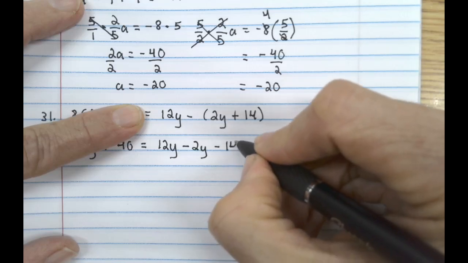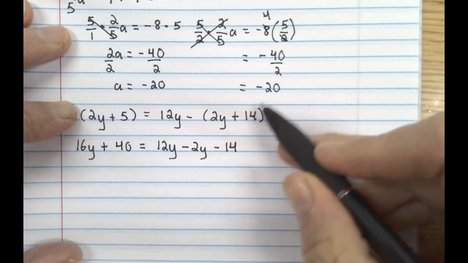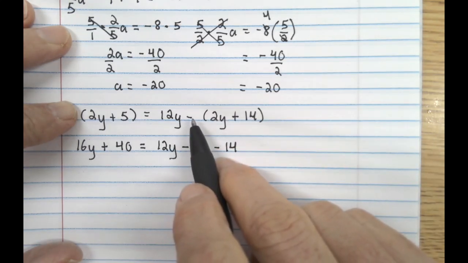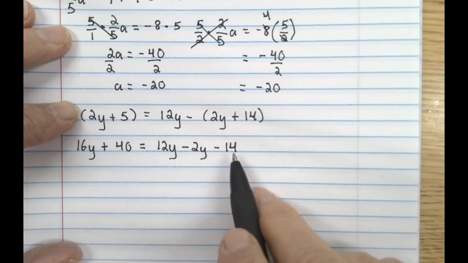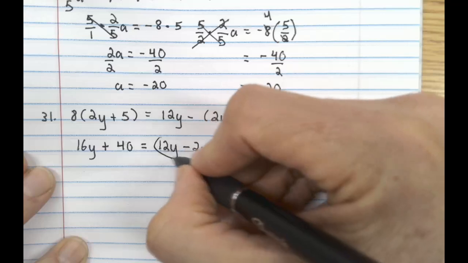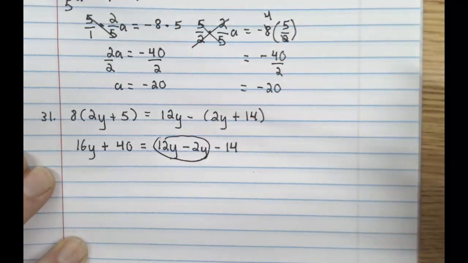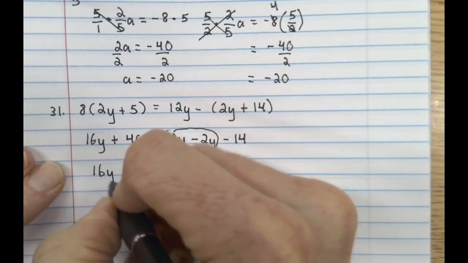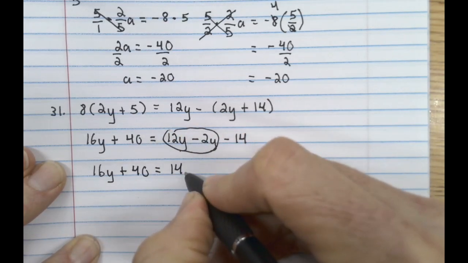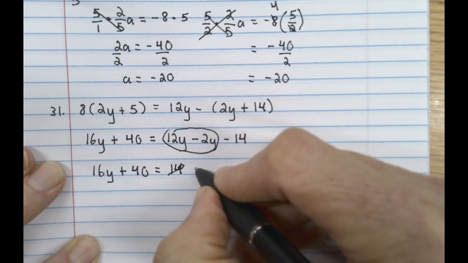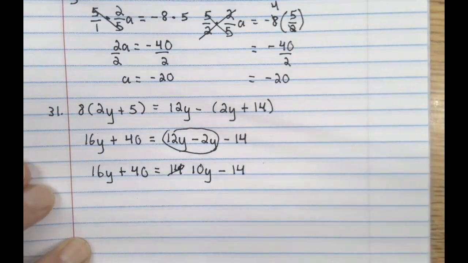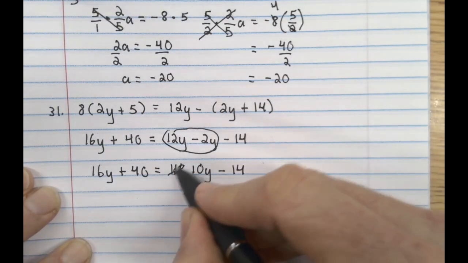This step right here, pay attention to that. It trips people up. But all I did is I basically treated that like a negative 1 and multiplied both of these by negative 1. Now, I can still simplify, right? Because these guys here are like terms. So I need to keep simplifying before I start solving. Always simplify as far as you can. So this is 14. That will be 10y minus 14. Yeah, sorry, so just ignore my little mistake there. Okay.